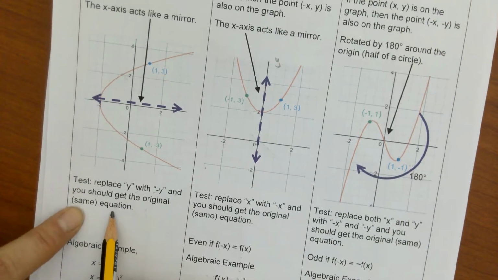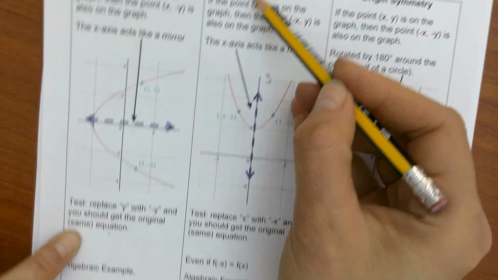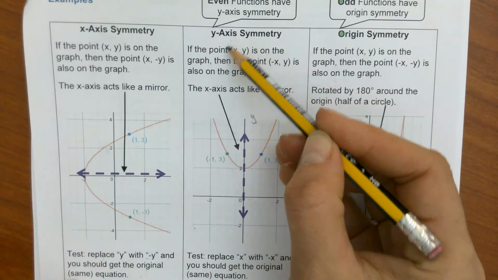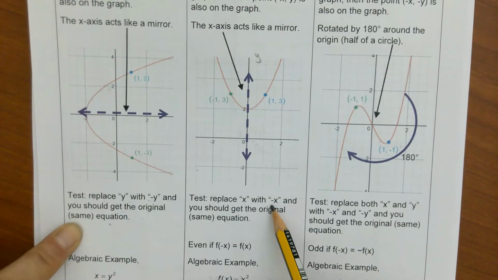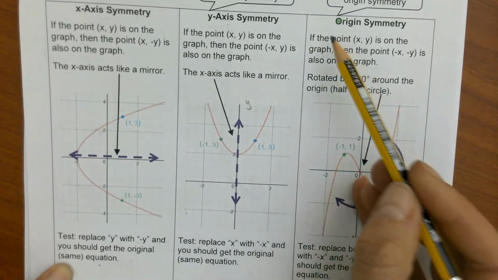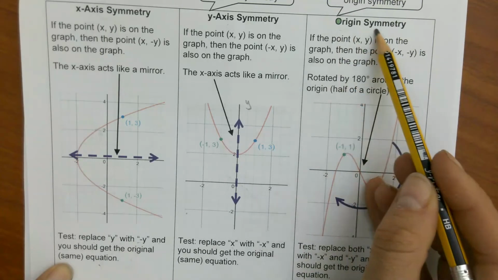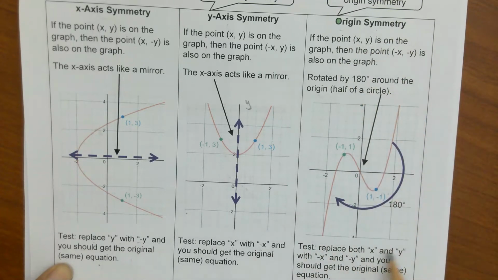Okay. If I want to test for y-axis symmetry, I replace x with negative x. And if I want to test something to see if it has origin symmetry, I replace both x and y with negative x and negative y. Okay, so what do we have to do?